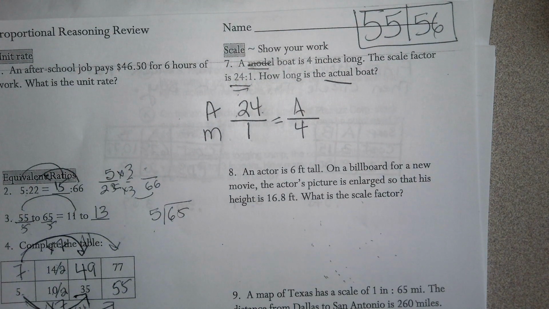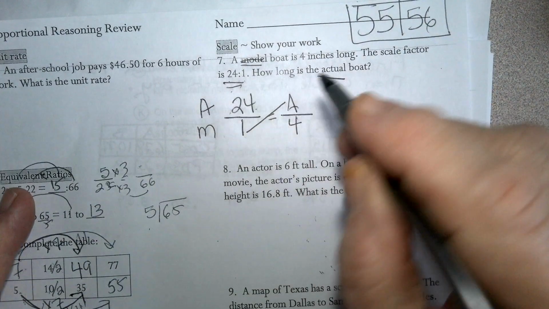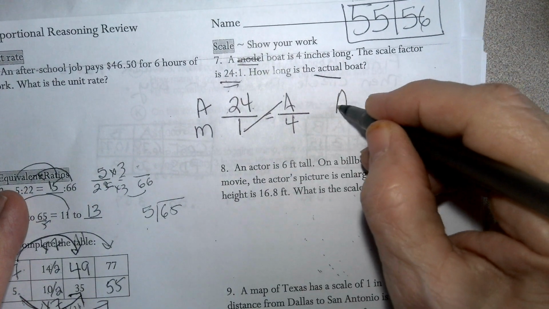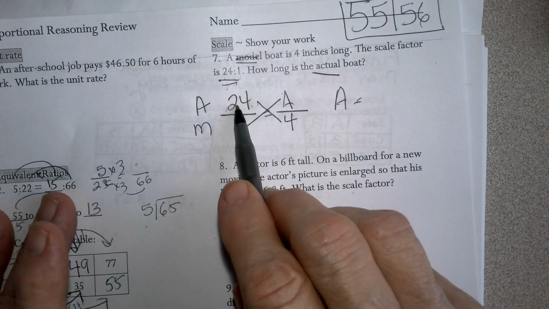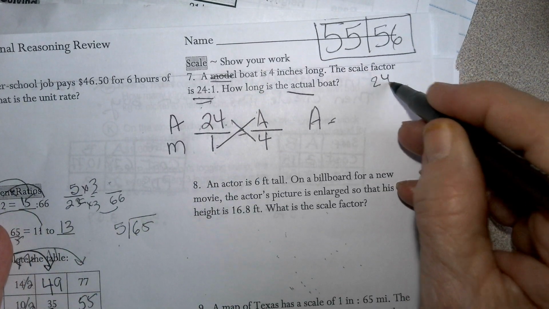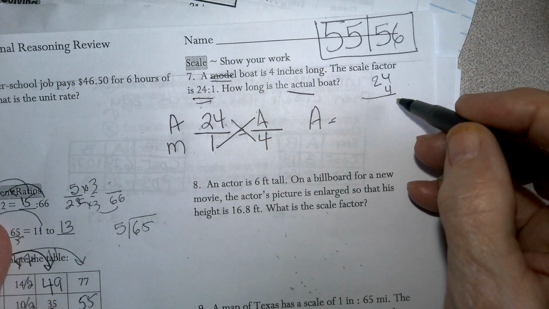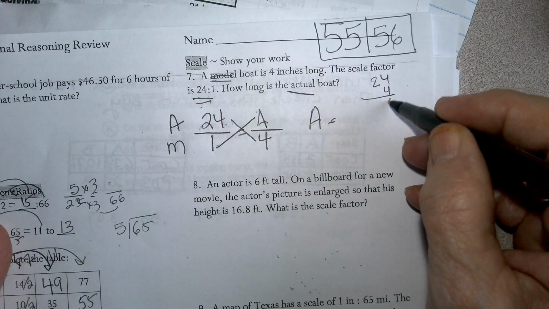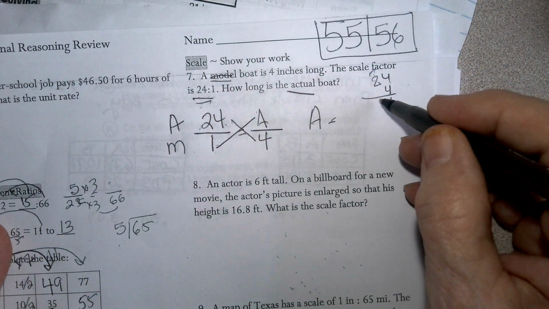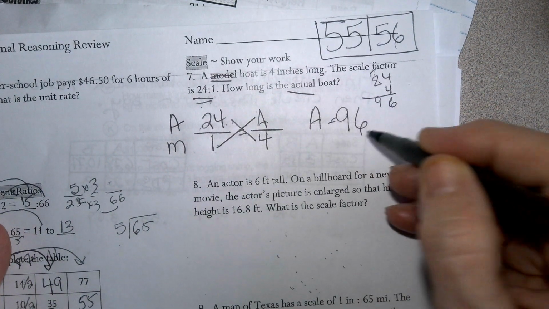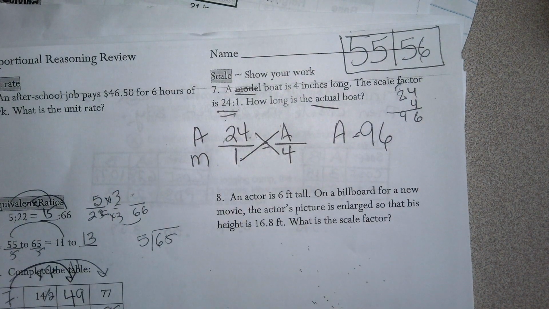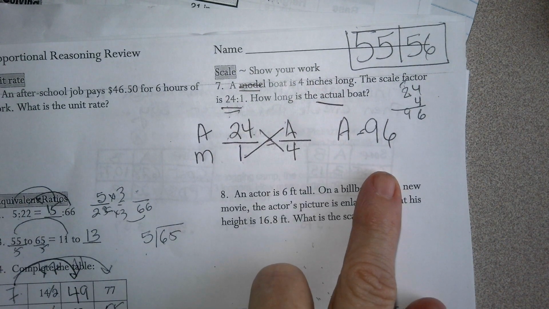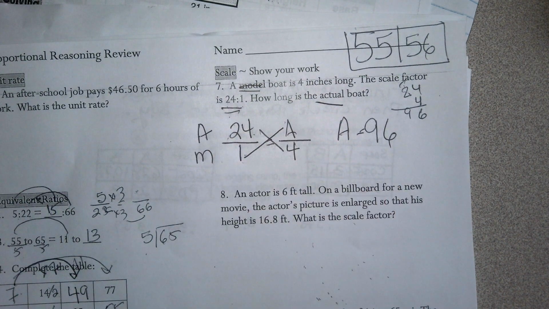Can I cross multiply on this one? Yes. So this is easy to cross multiply. 1 times A is A. And then all I need to do, and I've got my answer, is 4 times 24. If you know it in your head, great. But if you don't, multiply it through. 4 times 2 is 8, 9. So the actual is 96 units, whatever that unit is. It doesn't tell us the unit for the actual, but it's probably in feet, which is okay.